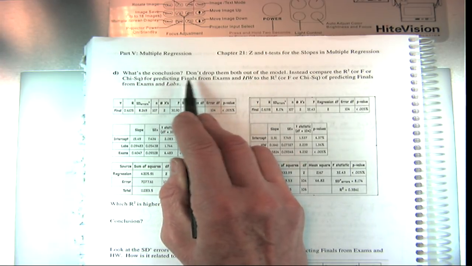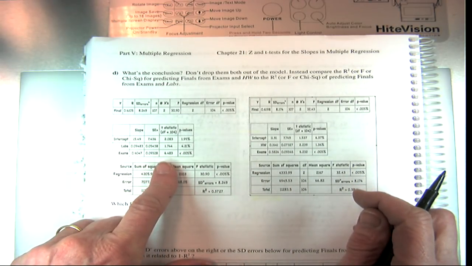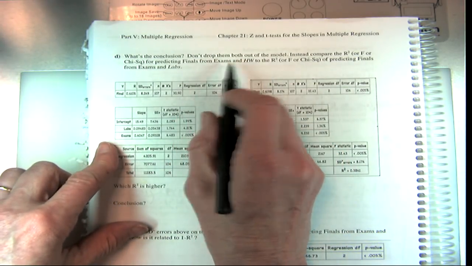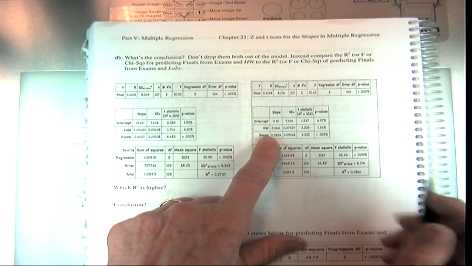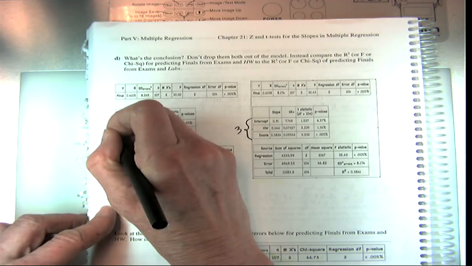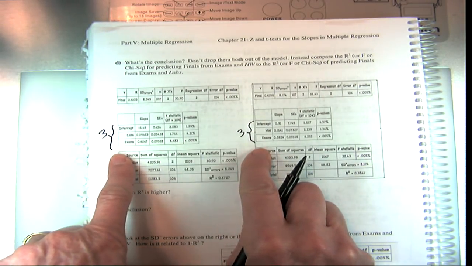For comparing finals from exams, what are we doing? All right, so we want to do finals from exams and homework. That's this one. So we're going to have 3 parameters here. We're going to keep the parameters the same. And now we have the same number of parameters in the model.